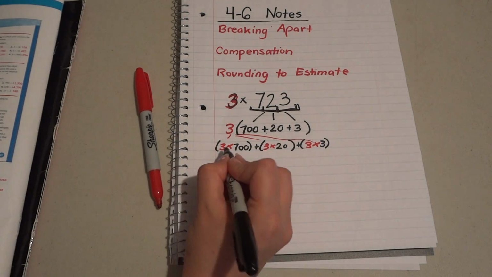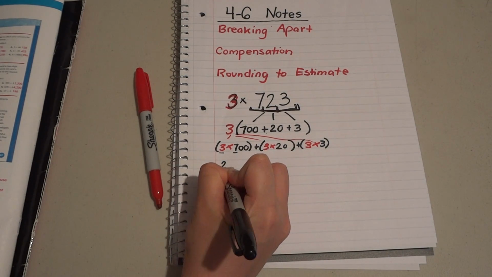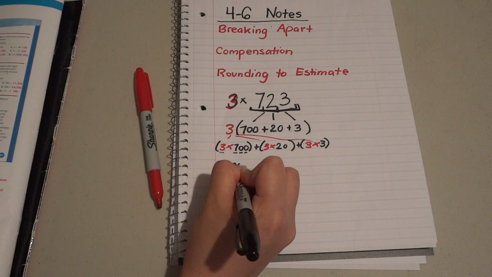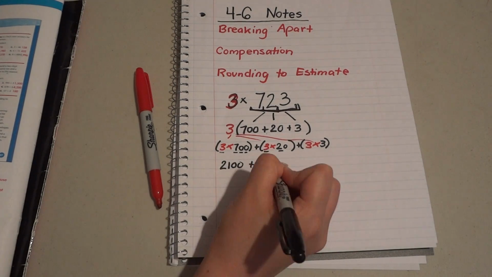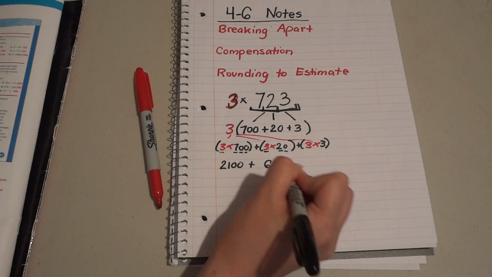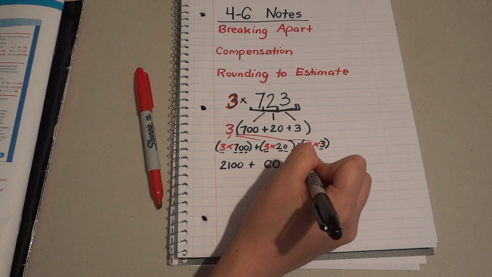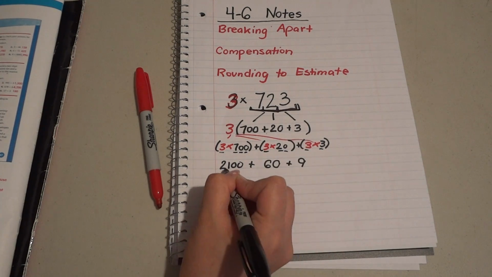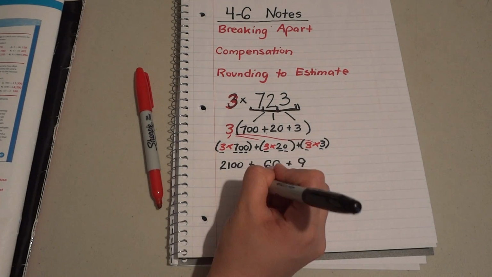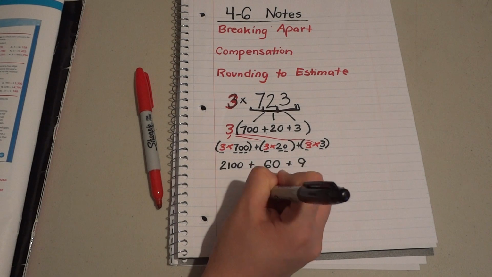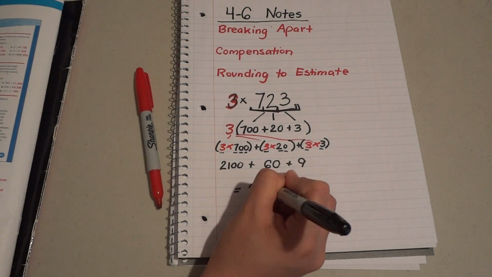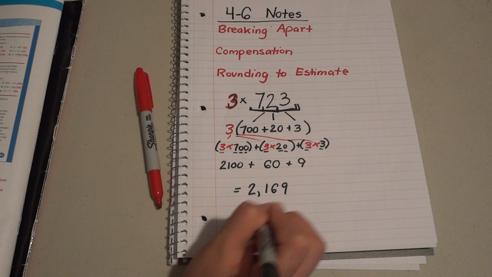3 times 700. You know, 3 times 7 is 21. Tack on those 2 extra zeros. Plus 3 times 2 is 6. Tack on the extra 0. 3 times 3 is 9. 2,100 plus 60 plus 9 is an equal answer of 2,169.